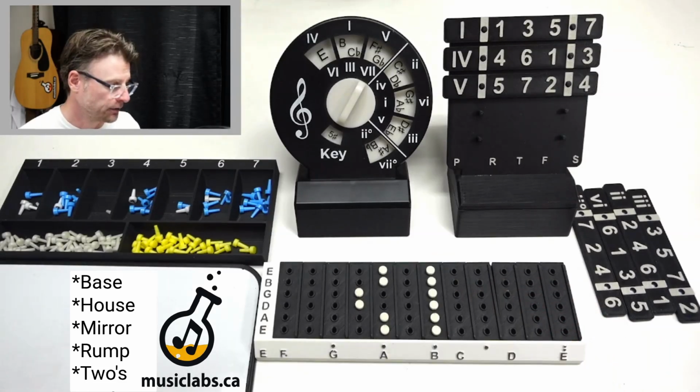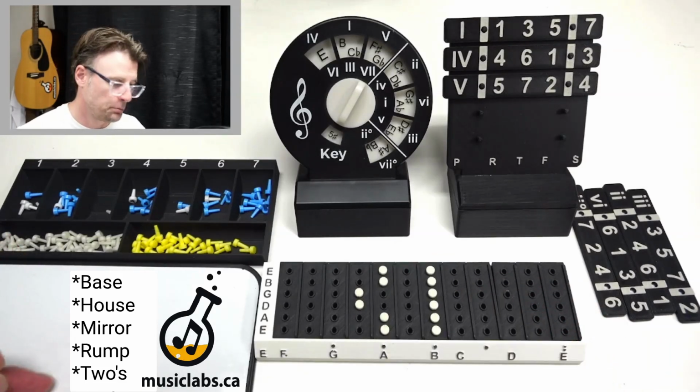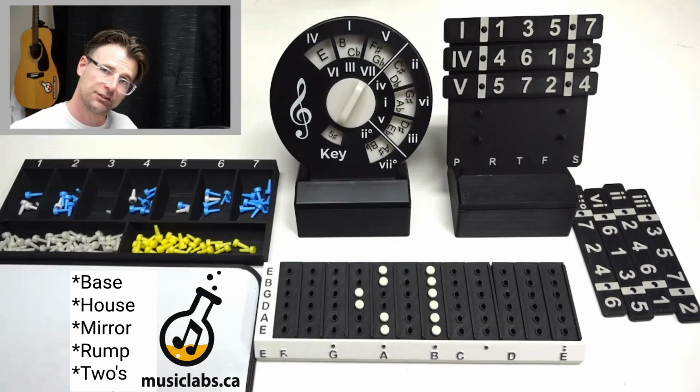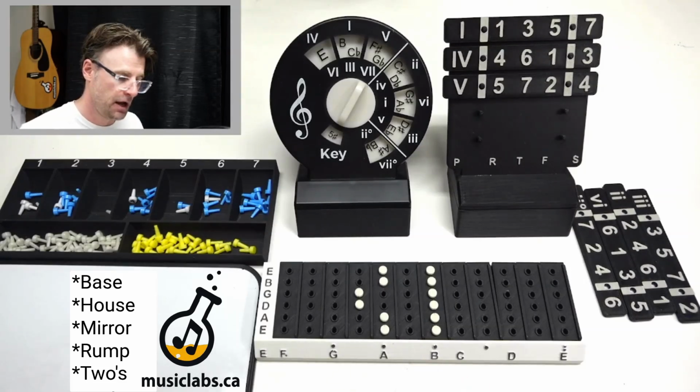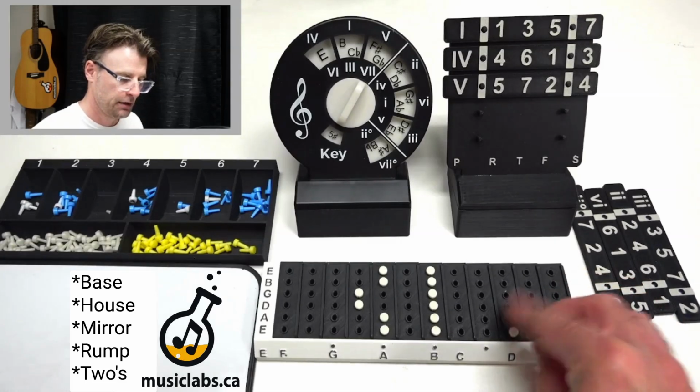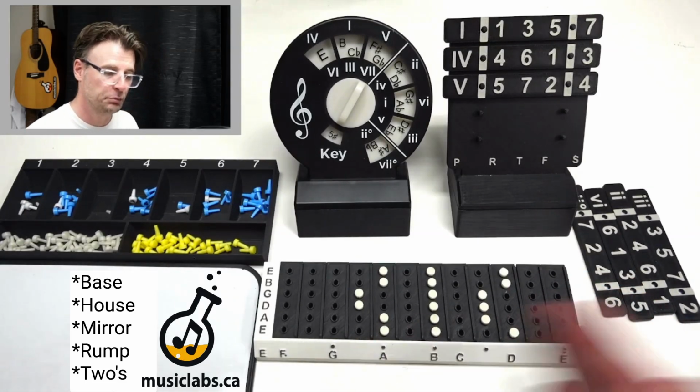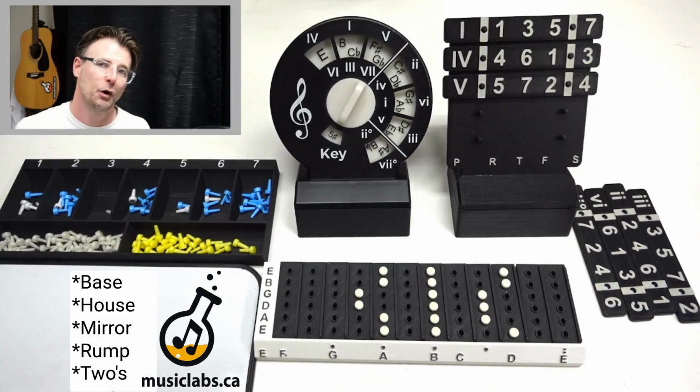That's all the patterns. We did bass, house, mirror, rump, and twos, all individual as separate patterns. Now challenge yourself to start with the twos, let's say, and build off of that the bass. And now from the bass, build your extension to your house. Okay, so you can see what you can do to get yourself more and more familiar.